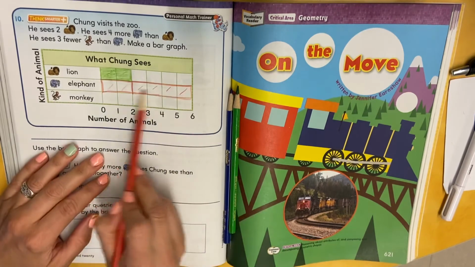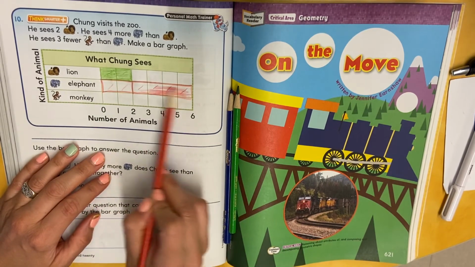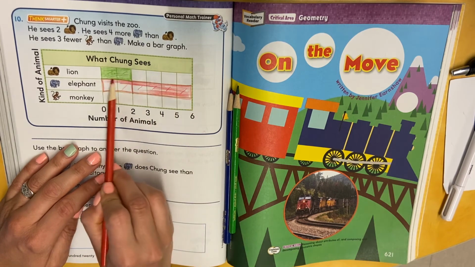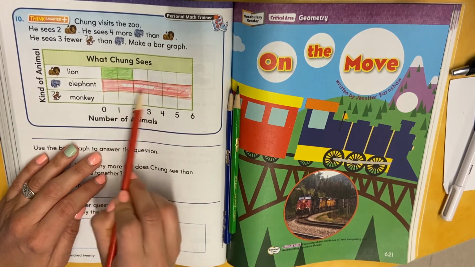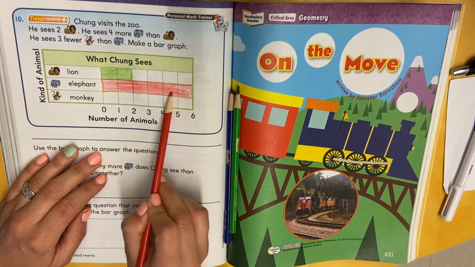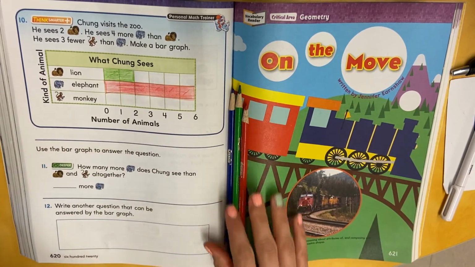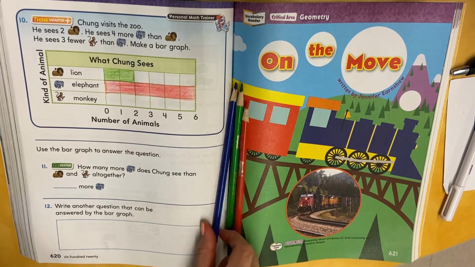Because it says he sees 4 more. Remember, that word more means we have to get bigger, right? He sees 4 more, bigger. You need to pause, go ahead. If not, I'm going to keep going.